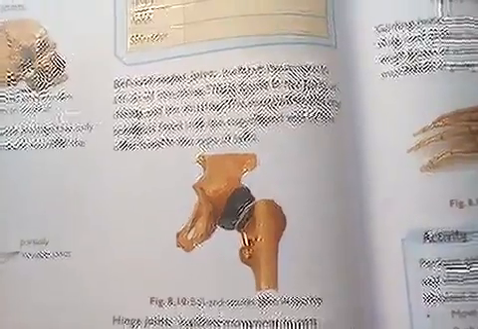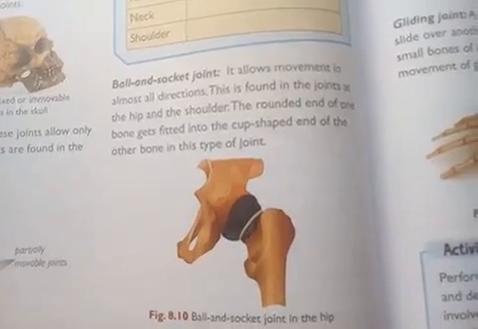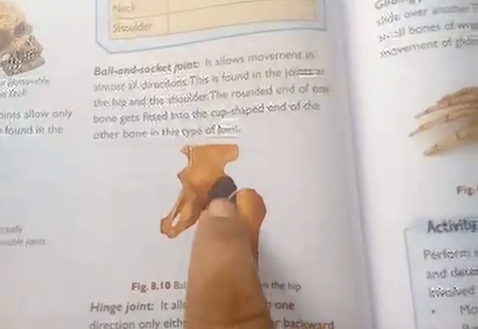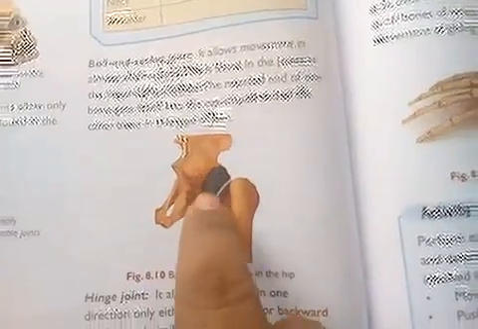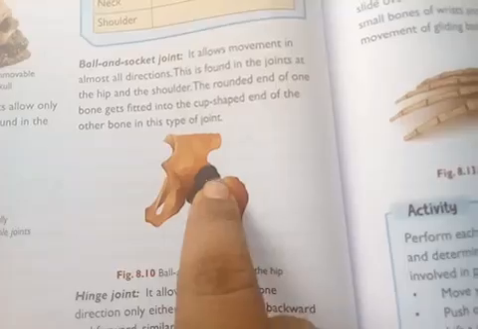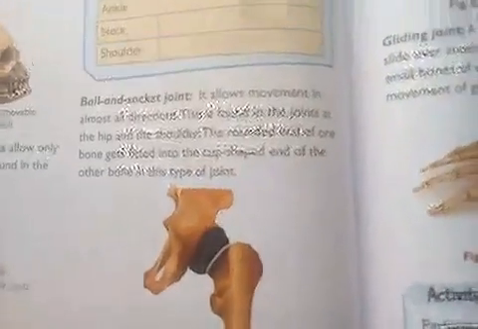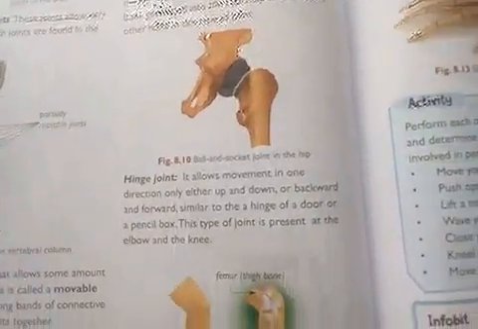So the round end of one bone gets fitted into the cup-shaped end of the other bone in this type. So this is a round-shaped joint. It is fitted into the cup shape. As you can see, there is a slightly hollow, cup shape out here. So this round shape is attached out here. So this gives rise to the ball and socket joint.